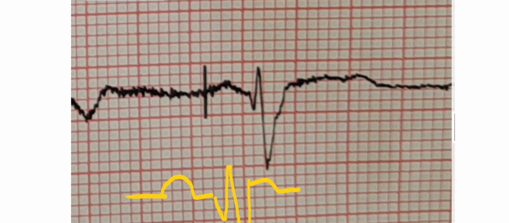So this is a W-shaped morphology. Even if you want to count the boxes here, you'll start from here and end here. So let's count 1, 2, 3, 4. There are 4.